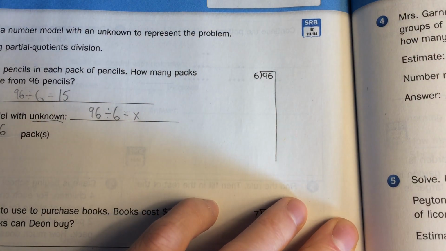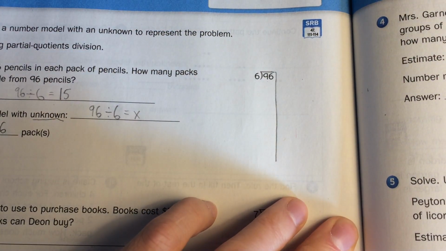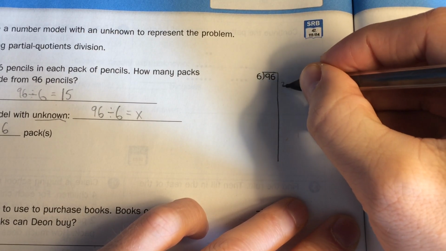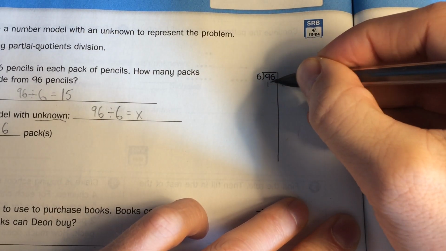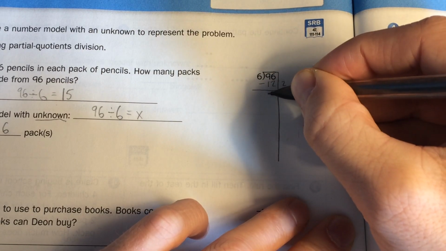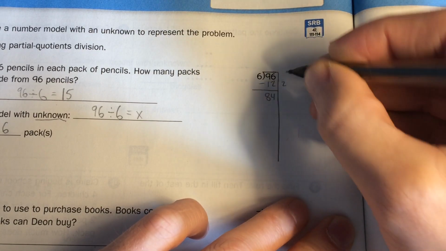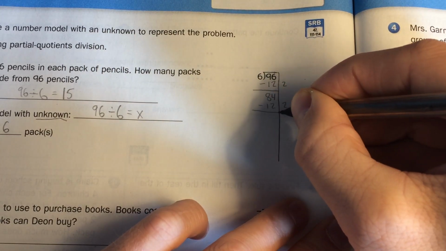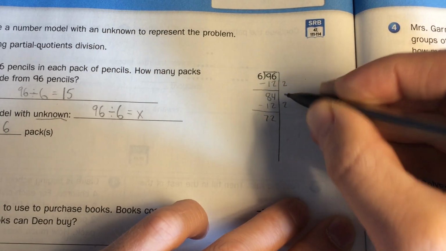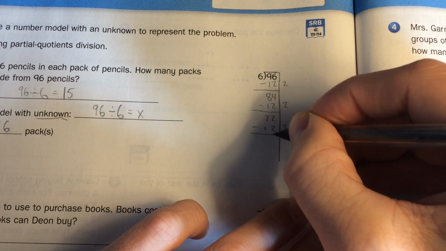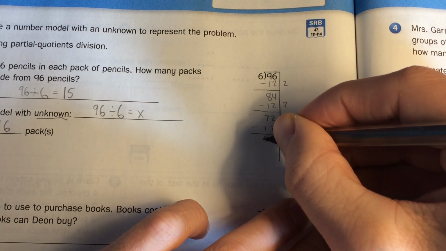Let's say the best you know is 6 times 2. Maybe that's the best you can do. So you can say 6 times 2 equals 12. So 96 minus 12 equals 84. You could do 6 times 2 again, equals 12, minus 12 equals 72. You could do 6 times 2 again, minus 12, equals 60.